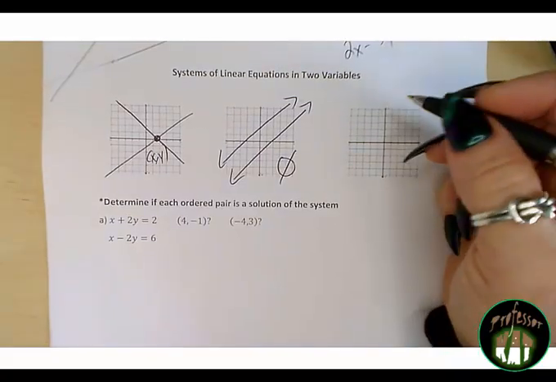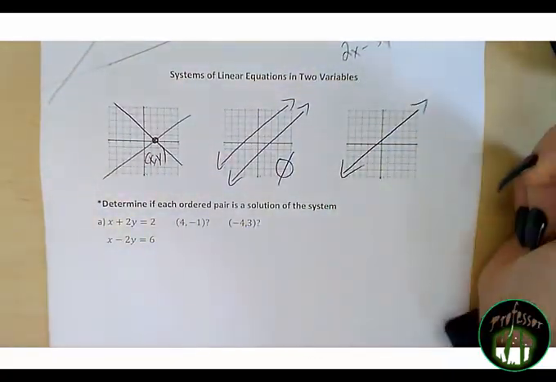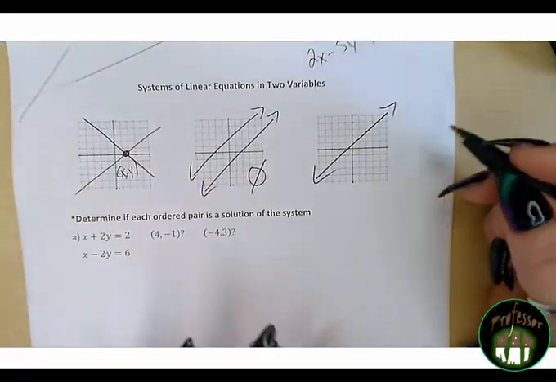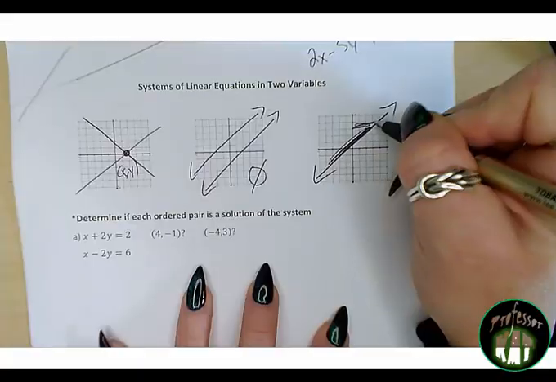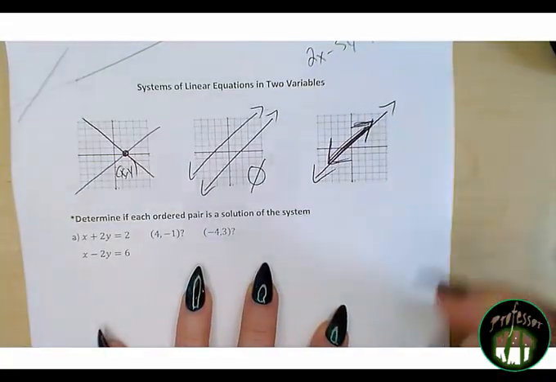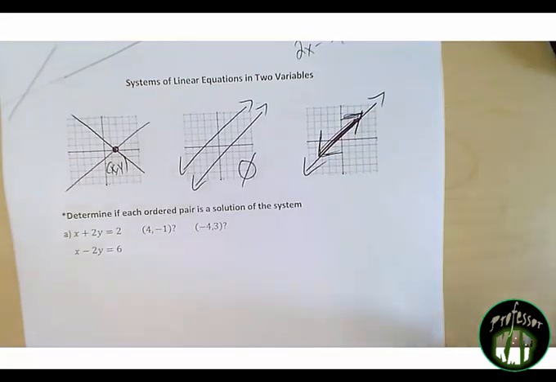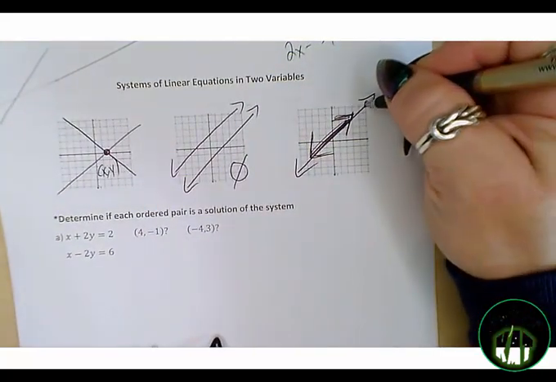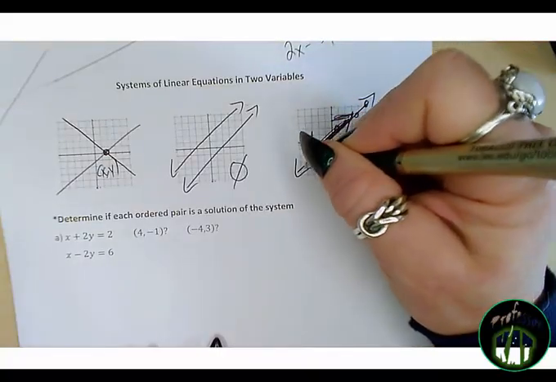Your third case is you find out that you graph one of your lines, and maybe after doing some tweaking, some simplification to it, you actually find out that the second line turns out to be exactly the same as the first line, which means they fall directly on top of each other, which means they share infinitely many points. Every single point on these lines would be a solution.